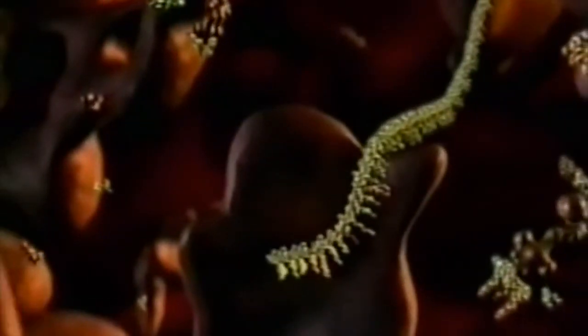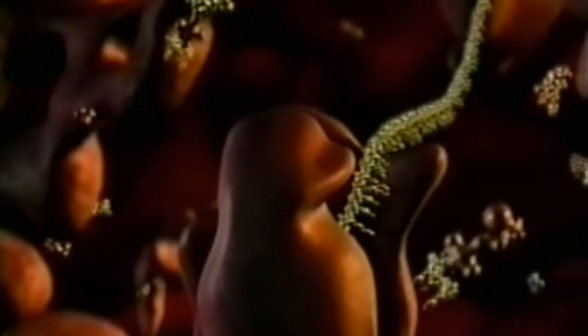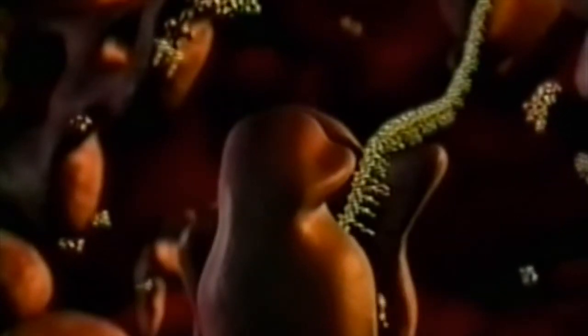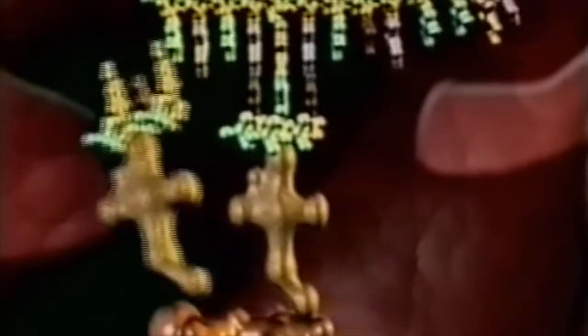In translation, the small unit of the ribosome attached to the mRNA and moves along until it recognizes the start codon AUG. The tRNA with the complementary anticodon now brings in the amino acid methionine. The tRNA carrying methionine attaches to the P site on the smaller subunit. Initiation of protein synthesis has now occurred.